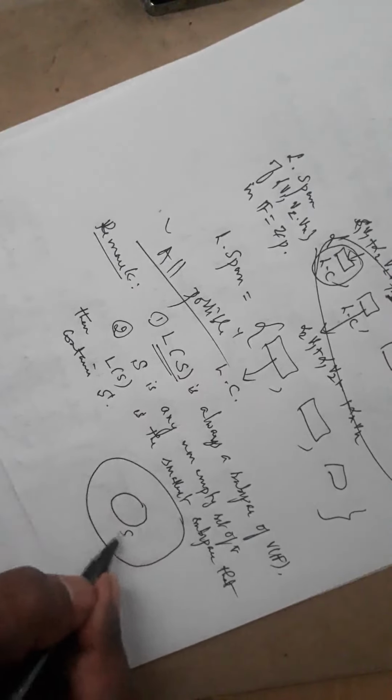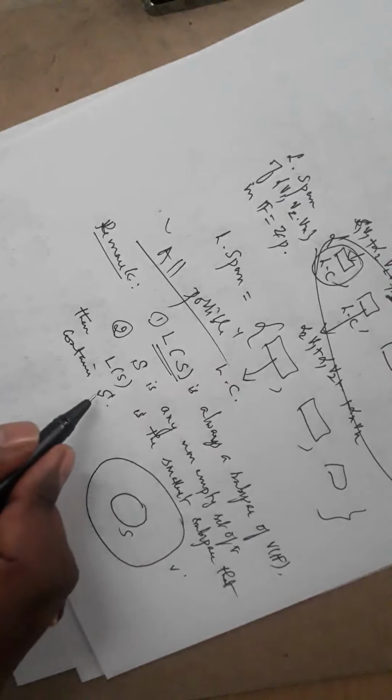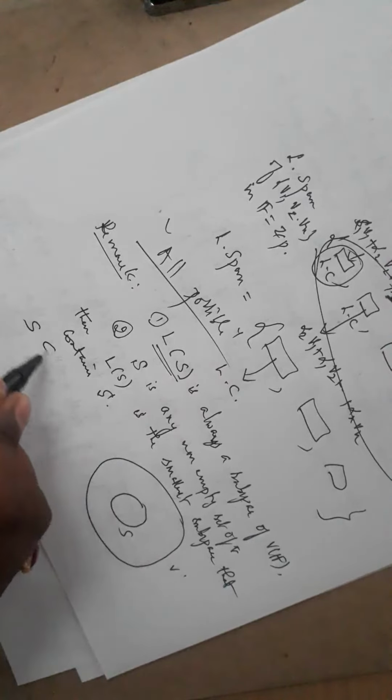S is a subset of the vector space. Then a linear combination of S means definitely S is always contained in L of S. Do you understand? S is a subset of L of S.